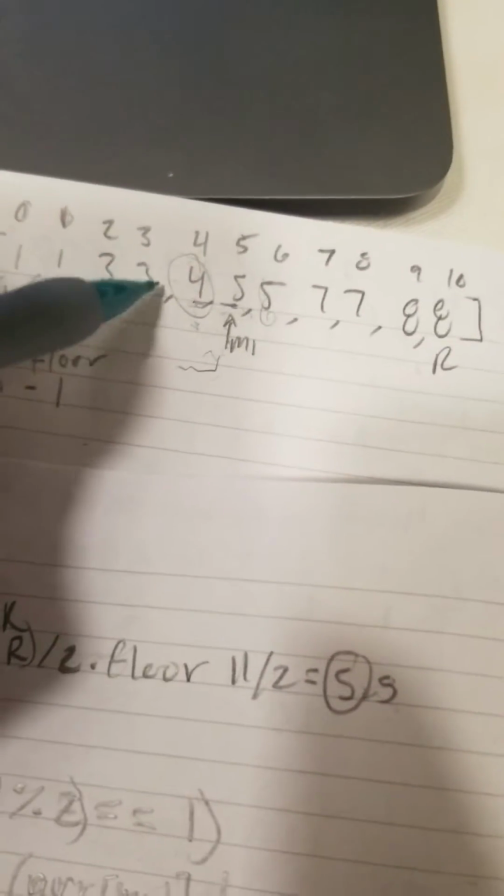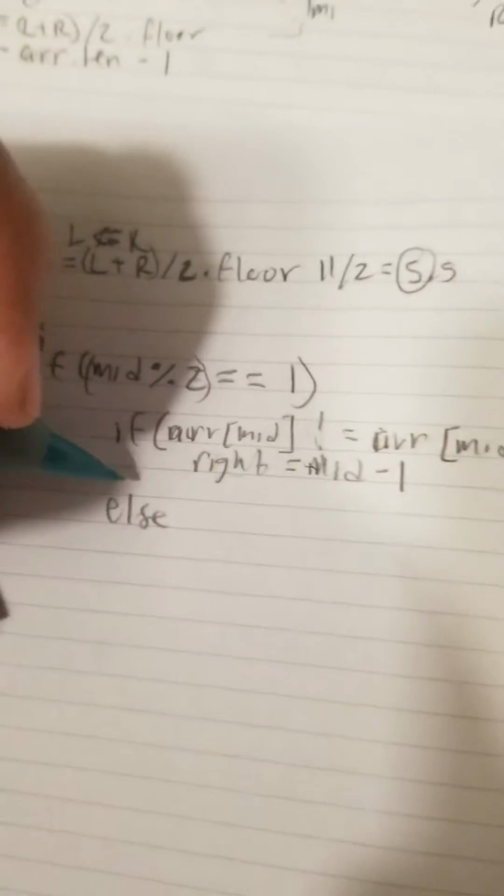So this is that, like I was saying earlier, states that we're updating this right pointer to not only be at the middle but subtract 1, because we understand that this number hasn't been checked and potentially this one over here could be a 4. Else, we would update the left to be the middle plus 1.